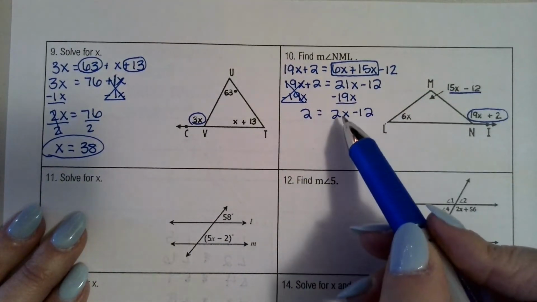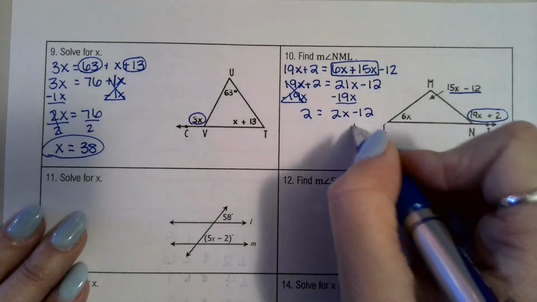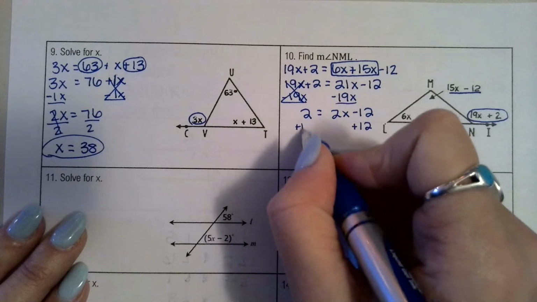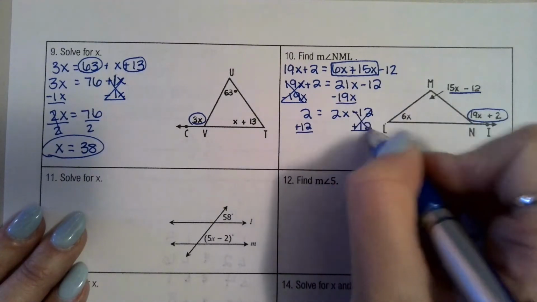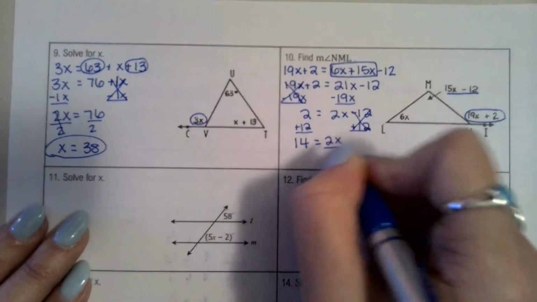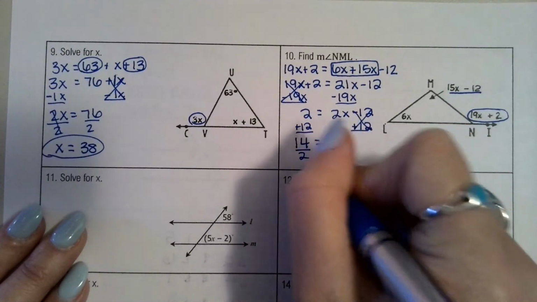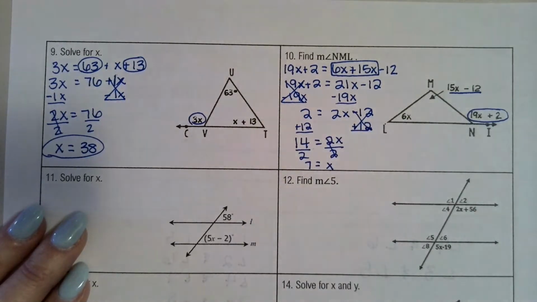Since I have x on one side, I now need to move all of my numbers away from x, so I'm going to start with this 12. I need to add it to both sides. So I get 14 is equal to 2x. We can divide by 2 on both sides, and x is equal to 7.